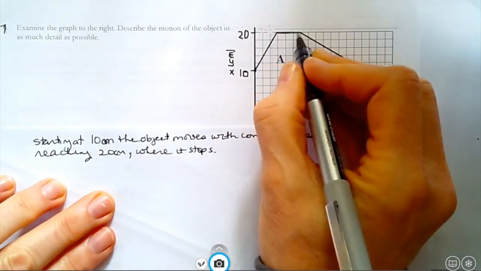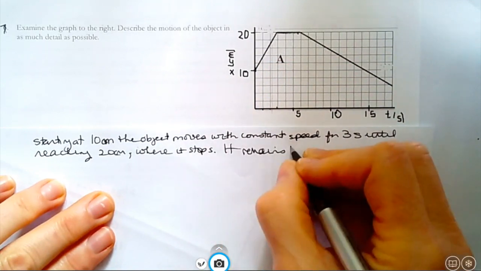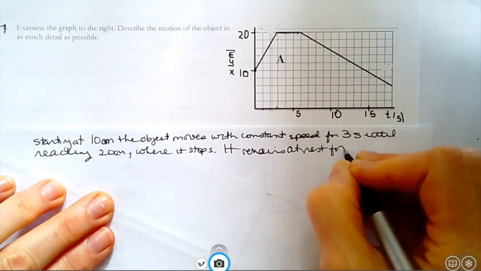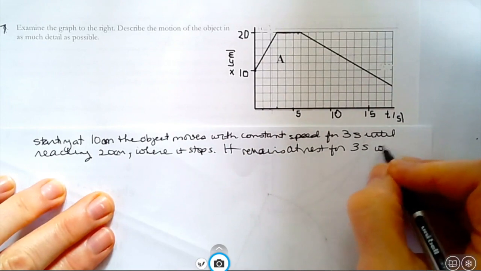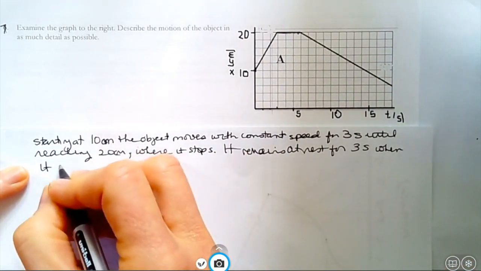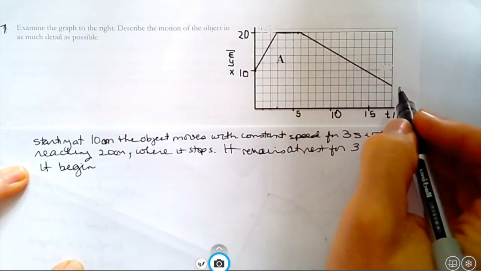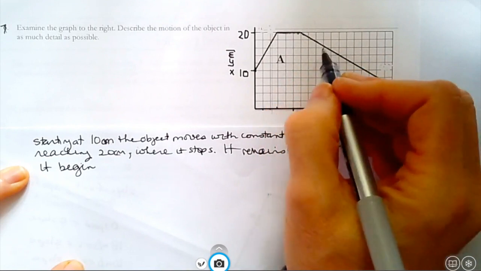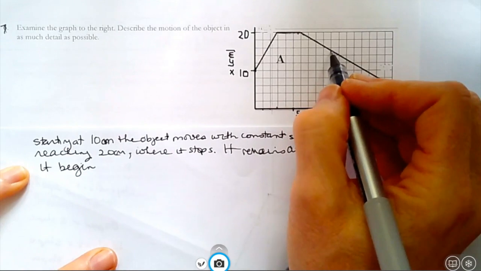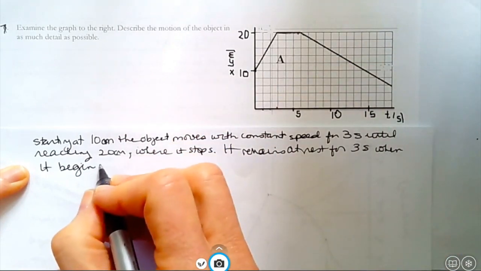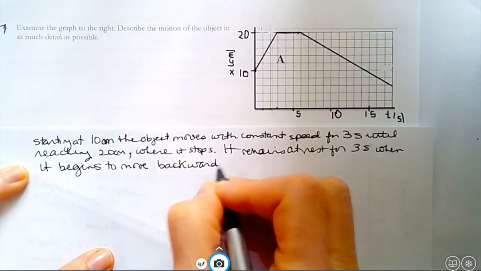Right, so here the 0 slope, so it's at rest. It remains at rest for 1, 2, 3 seconds. When it begins, what does it begin to do? So at this point, you have a negative slope. And a negative slope means moving a negative speed and a negative velocity, and a negative velocity means moving backwards. So it begins to move backwards at constant speed.